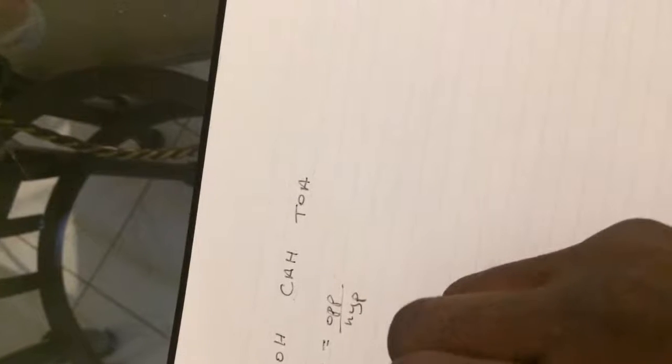So for the SOH ratio, sine theta is equal to opposite over hypotenuse. For the CAH ratio, cosine is equal to adjacent over hypotenuse.